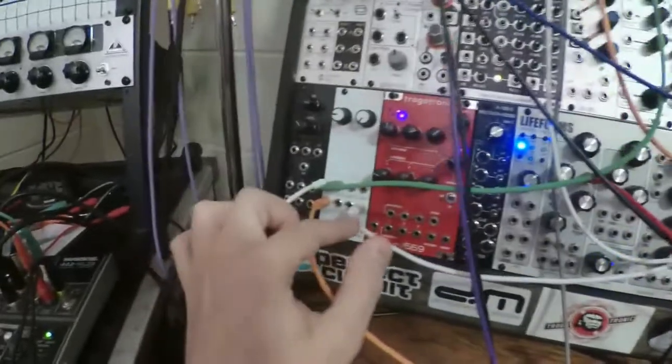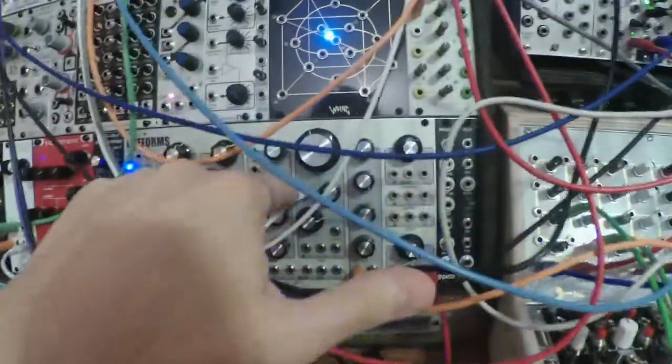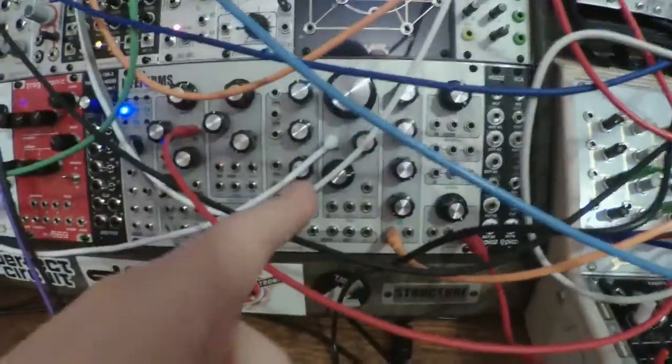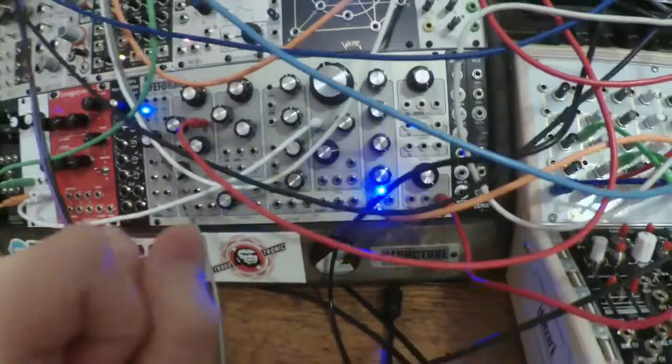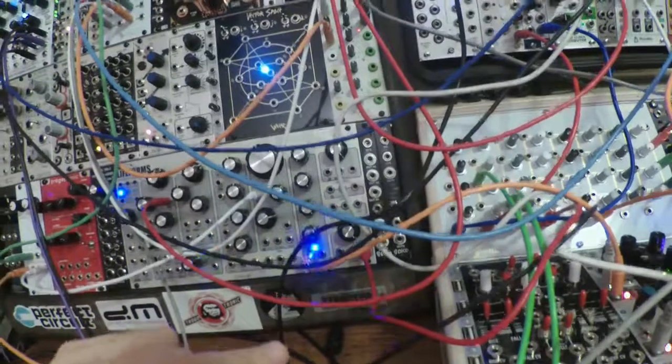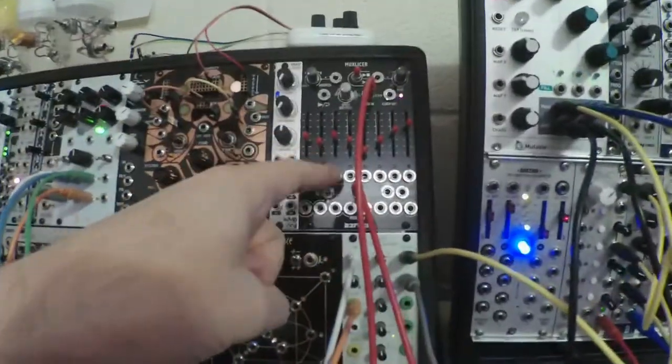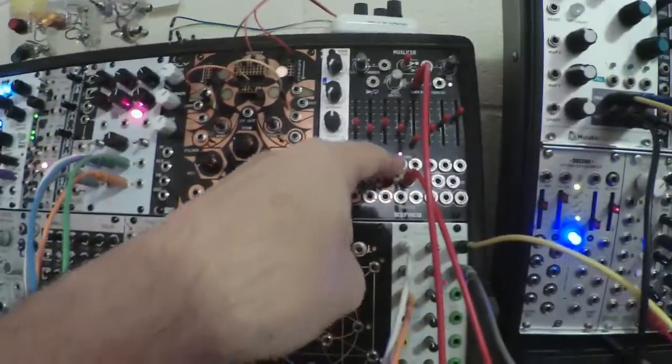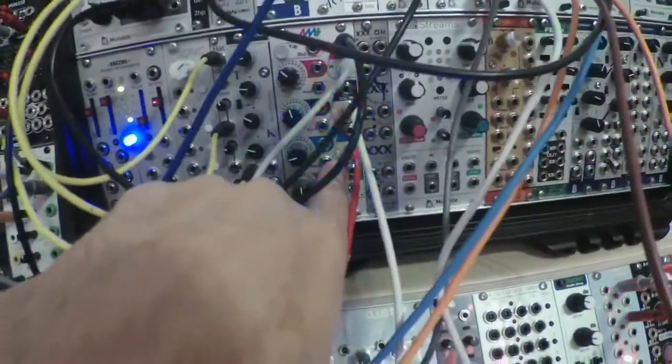The other squid output is modulating the filter of the Lifeform's SV1, which is playing the bass line. It is receiving pitch CV from Muxslicer that's being clocked by that slow clock.